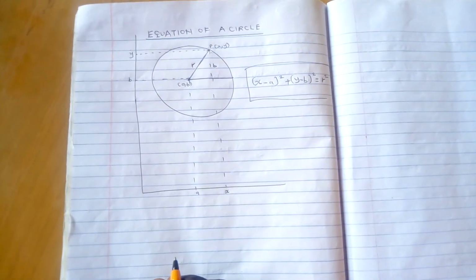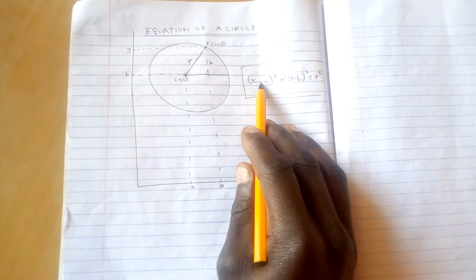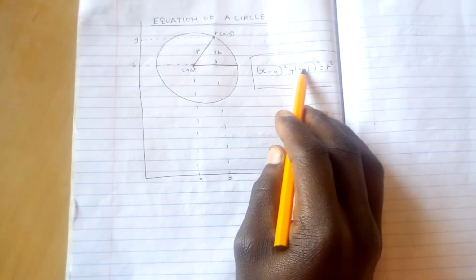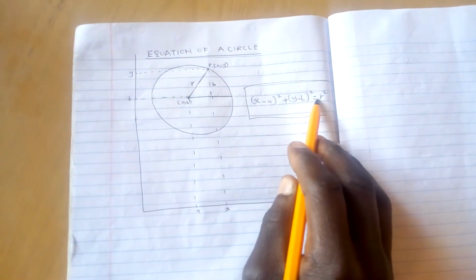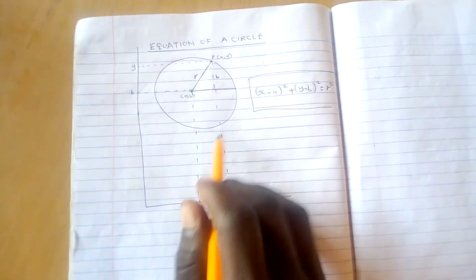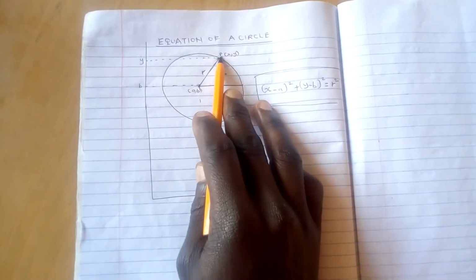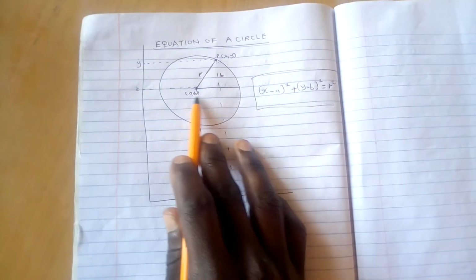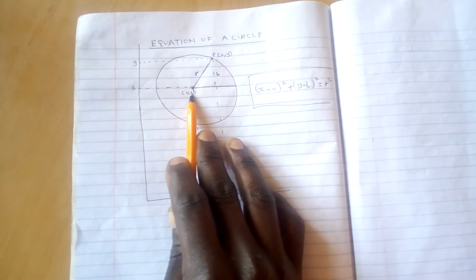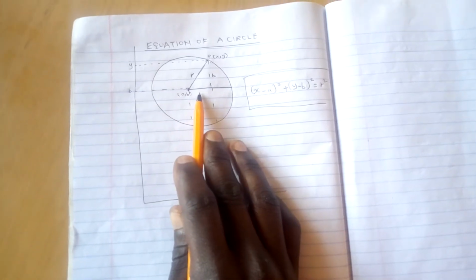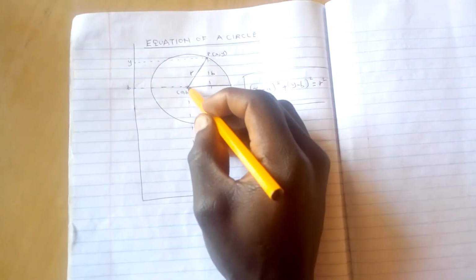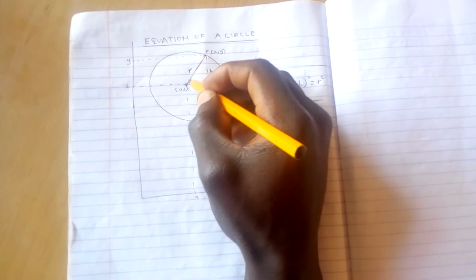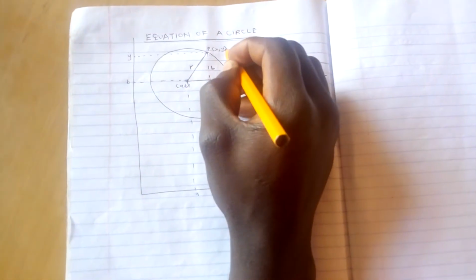Now, for example, the equation of a circle is always given by (x − a)² + (y − b)² = r², where r is the radius. So for example, this is our circle and we have our radius. Let the coordinates of the center be (a, b), and let a point on the circle, from the radius from the center, be (x, y).